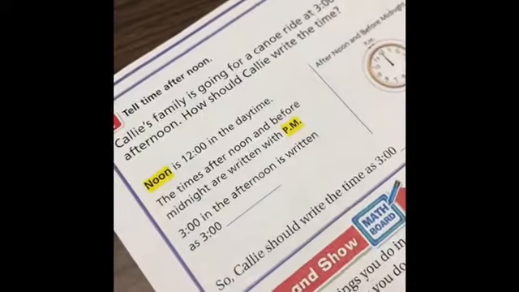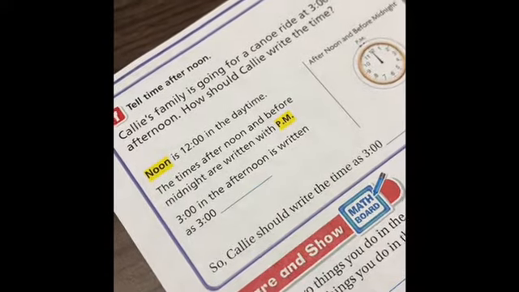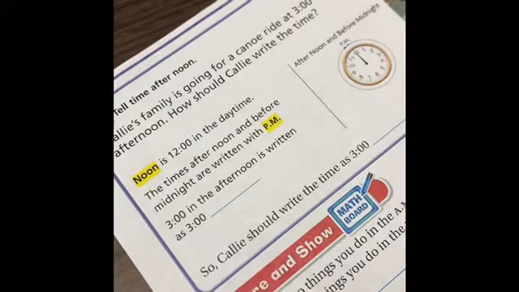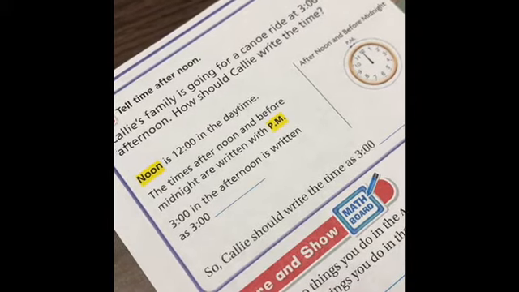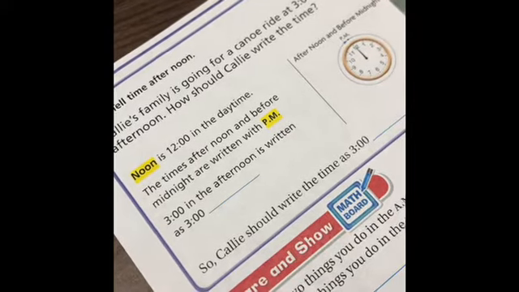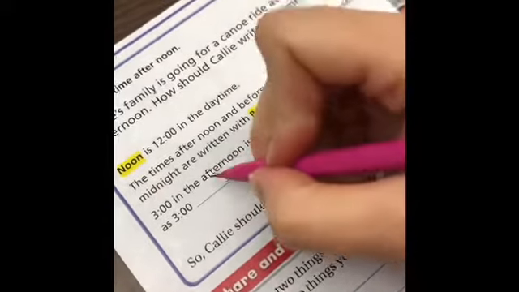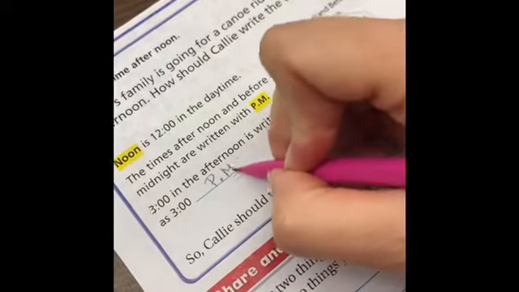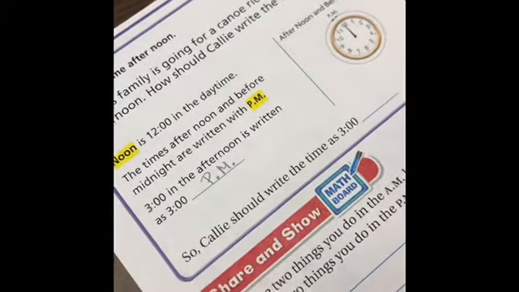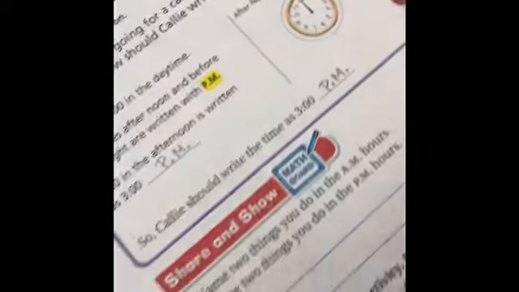All right, tell time afternoon. Callie's family is going for a canoe ride at 3 o'clock in the afternoon. So how should Callie write the time? So it says noon is 12 o'clock in the daytime. The times after noon and before midnight are written with PM. So 3 o'clock in the afternoon is written as 3 capital P period capital M period. So Callie should write the time as 3 p.m.